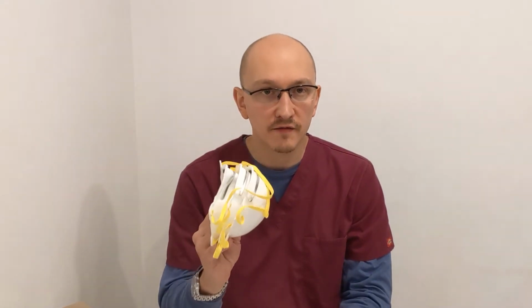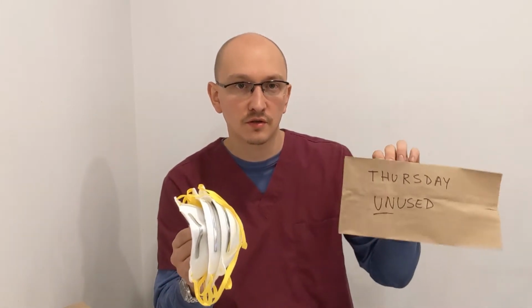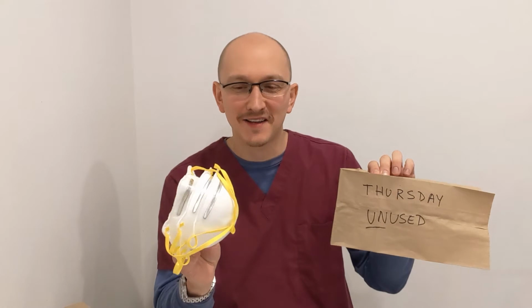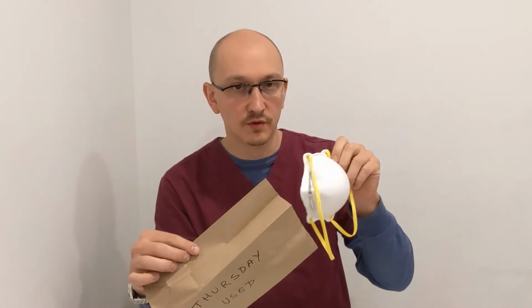Think about how many patients you have for that day, and that's how many N95 masks you're going to need. Say today is Thursday and you're seeing 3 patients. This is your Thursday bag and three N95 masks. Start your day with all of them in the unused bag. Get to a patient's home. Put on your first mask. See the patient. When you leave the home, obviously perform hand hygiene, and then place the mask carefully into the used bag. Get to the next patient and repeat the process.